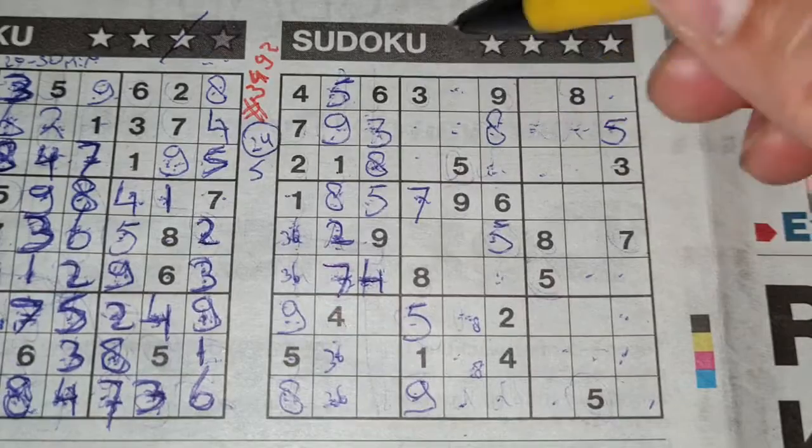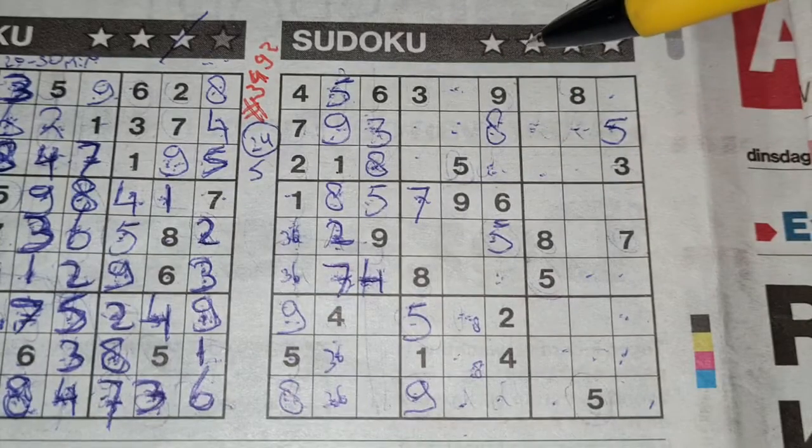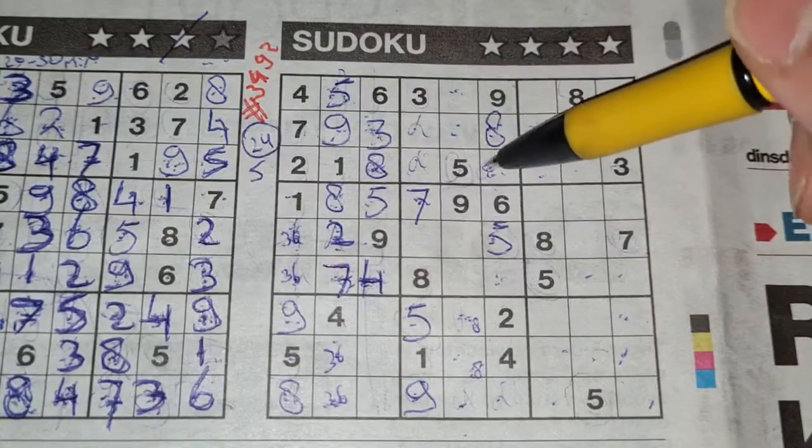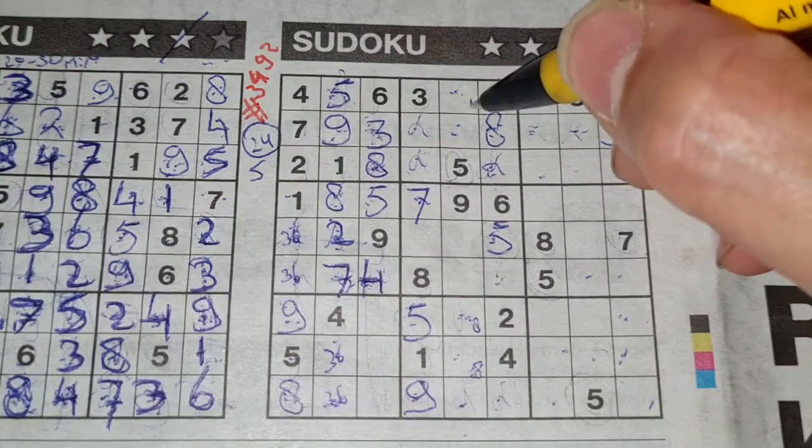1, 2, 3, 4, 5 missing numbers in this big square. One of the missing numbers is 1. We see here 1, no 1 in these two boxes. There, 1, no 1 in those two boxes. So the 1 could be here, could be there.